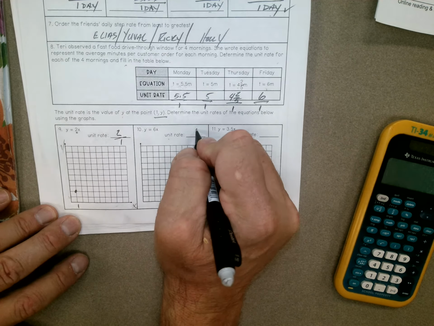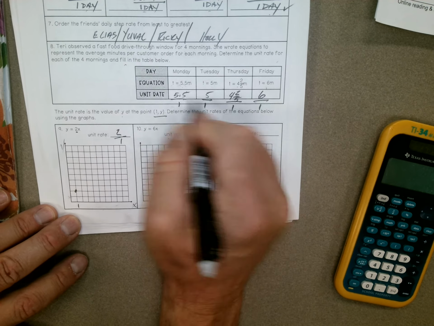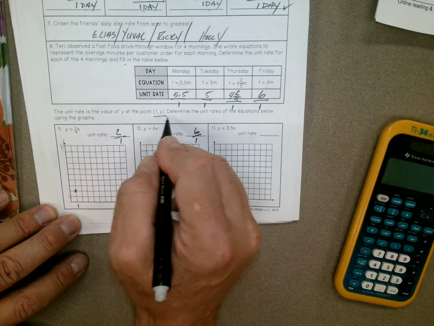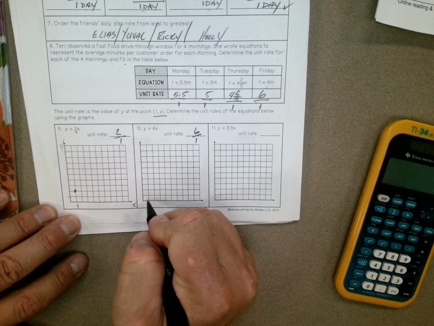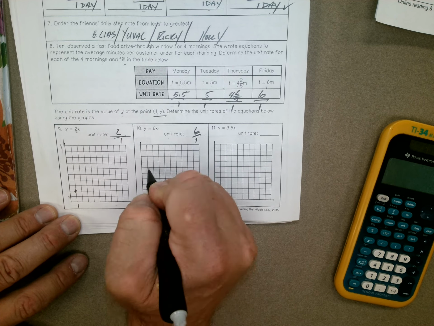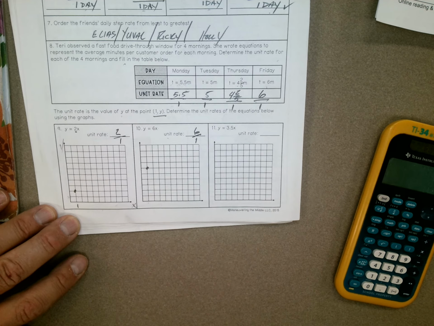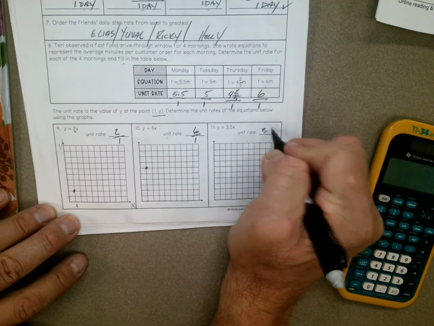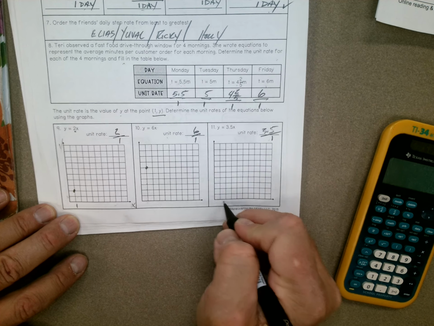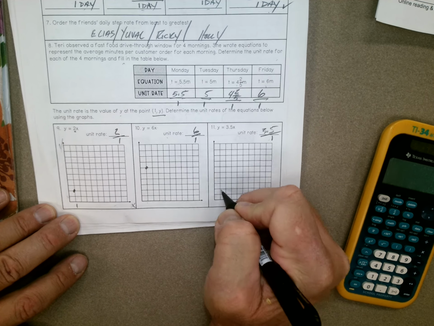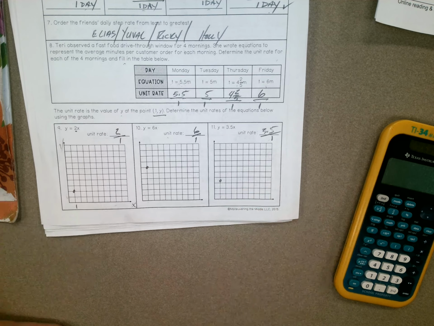The next one, if we put 6 over 1, similar to this, it says (1, y), so 1 and 1, 2, 3, 4, 5, 6. And then last one, if we put 3.5 over 1, it would be (1, 3.5). Somewhere like that.